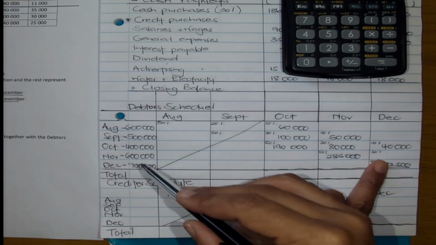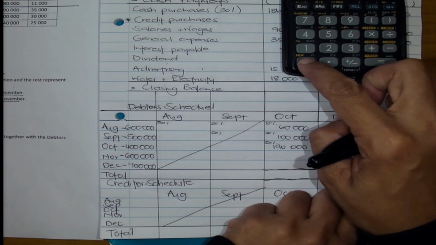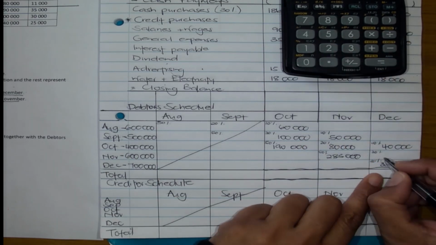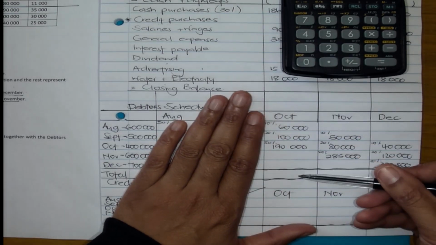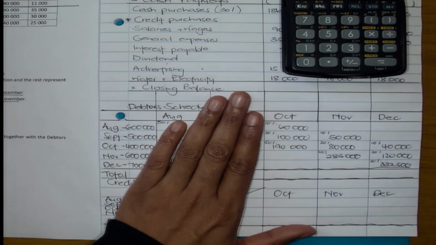November, 20% of 600 gives me 120. Right? So I filled in all my amounts, and I'm going to add it up vertically.